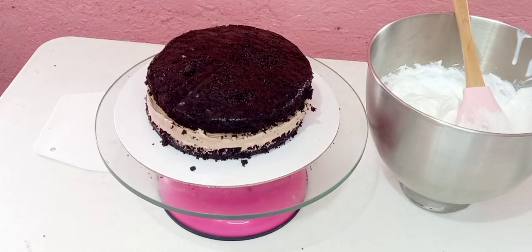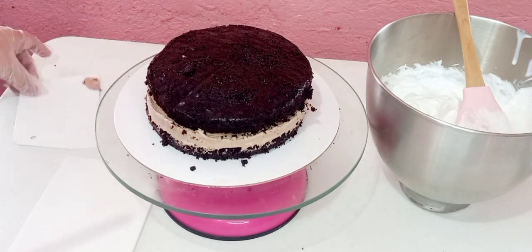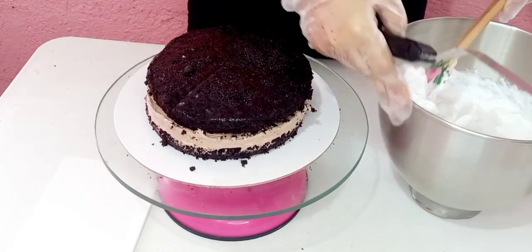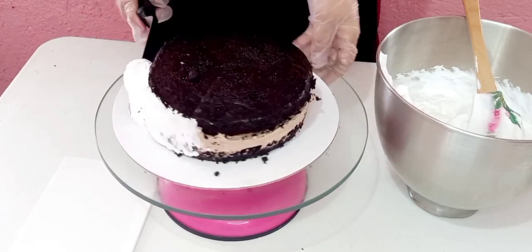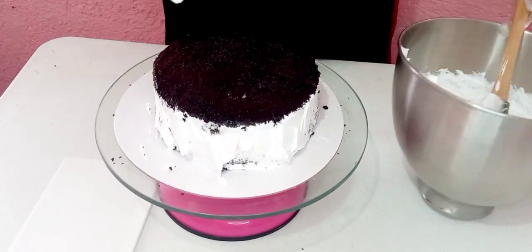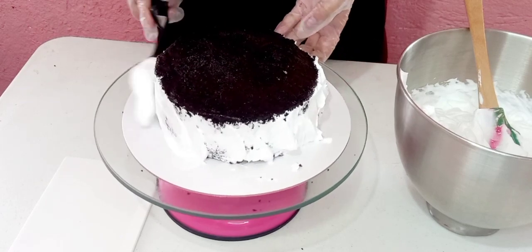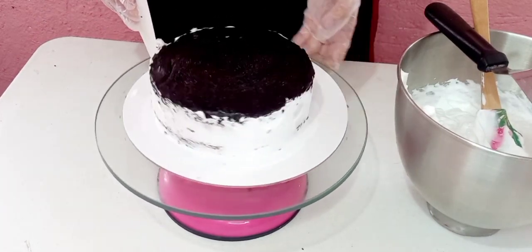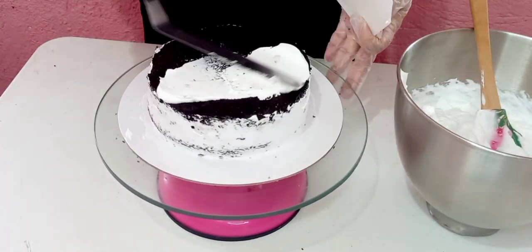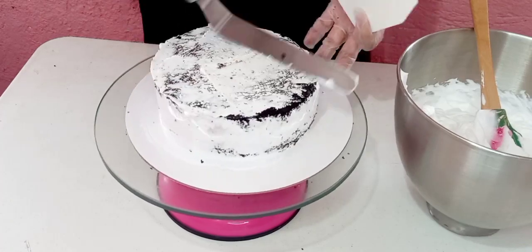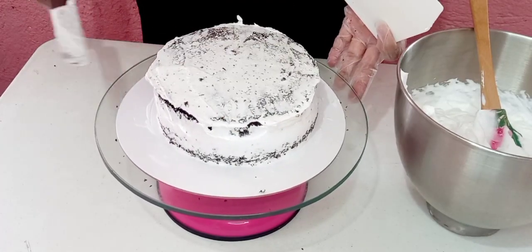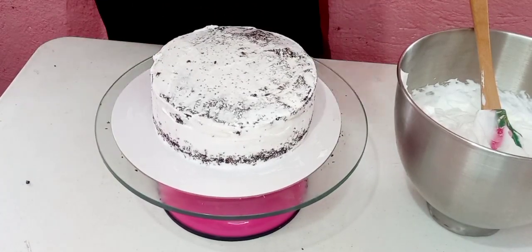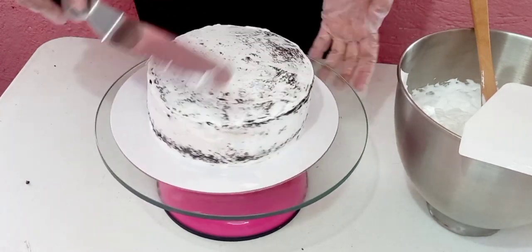Okay, now let's crumb coat the cake. Crumb coating is simply a thin layer of icing applied to seal the cake layers or to trap those crumbs. Again, make sure that your crumb coat is thinly spread. Then scrape it using your scraper to make sure that they are even and level.